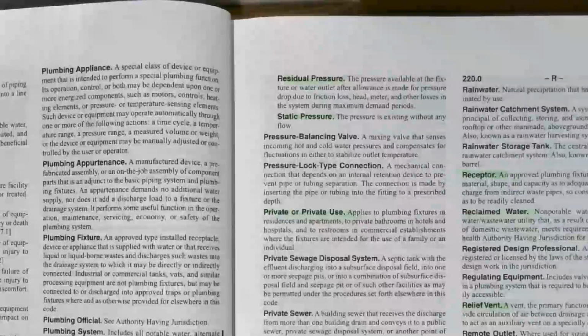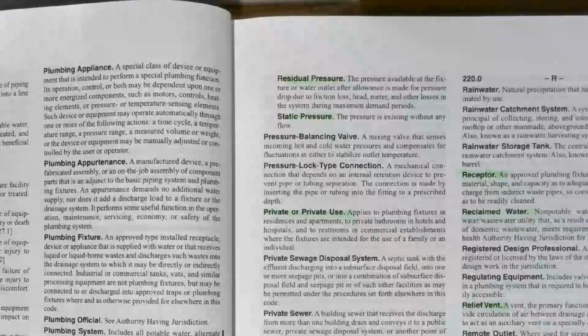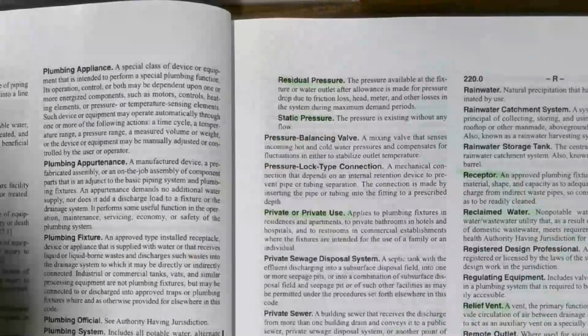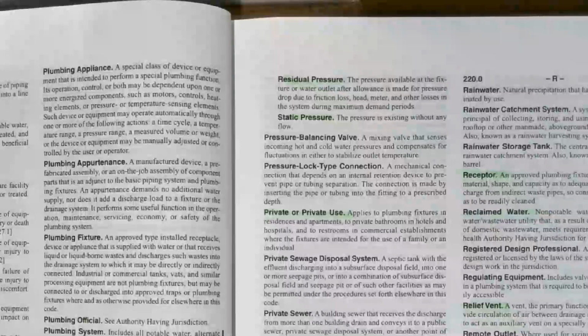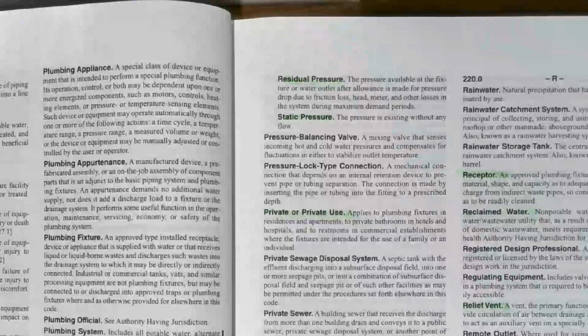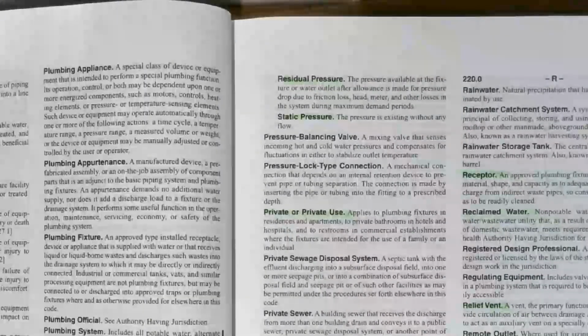So right now I've got 50 pounds of static pressure, which is the pressure existing without any flow, which is the next one right here. So up at that top fixture, I don't have 80 psi at the street. I mean, I have 80 psi at the street, but I don't have that up on the top floor. I'm 60 feet up in the air, which means I'm losing 30 pounds of pressure. That fixture is operating at 50 pounds of pressure, static.